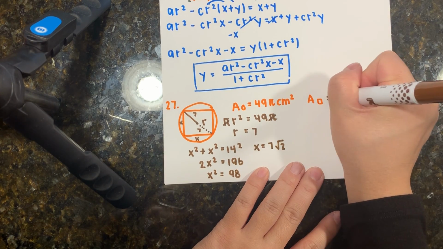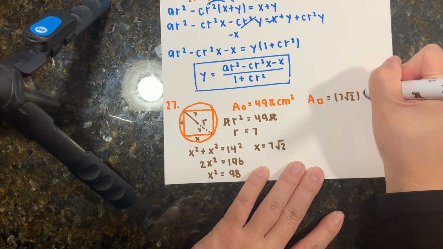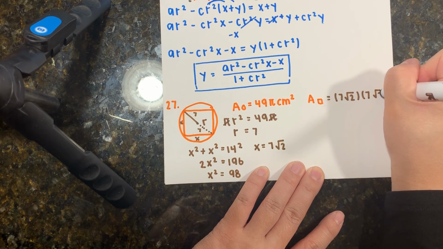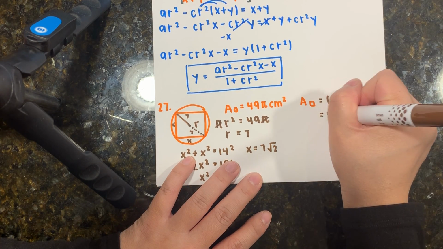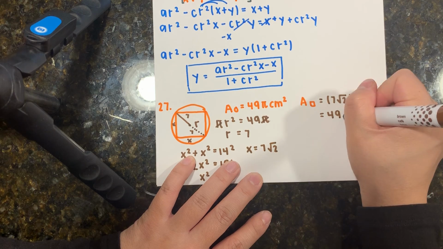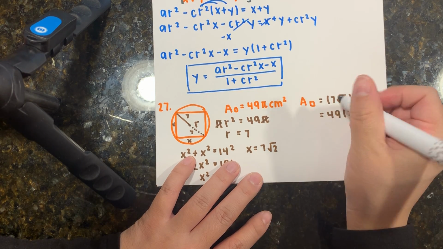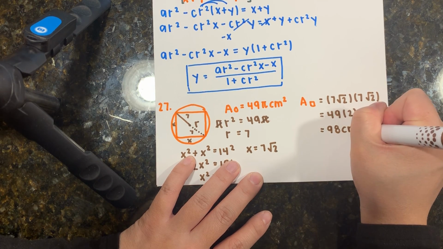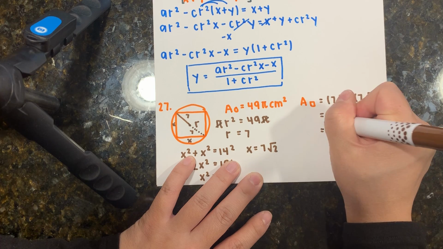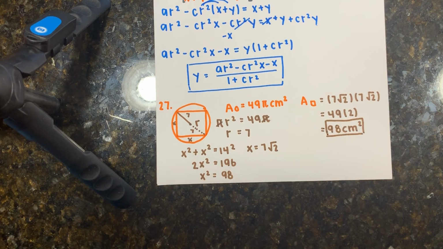To find the area of the square, you do length times width. So the length is 7 root 2, and the width is 7 root 2. So when I multiply this, 7 times 7 is 49. Square root of 2 times square root of 2 is 2. So 49 times 2 is 98. That would be centimeters squared, the area of your square. So you have to use Pythagorean theorem in this one to solve for the lengths of the sides of the square.